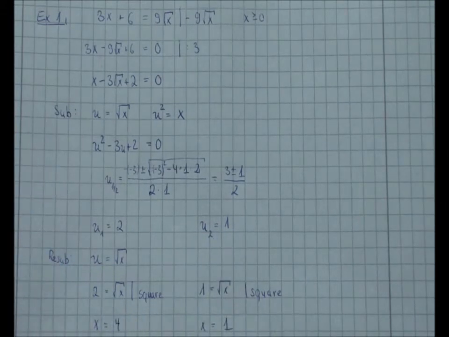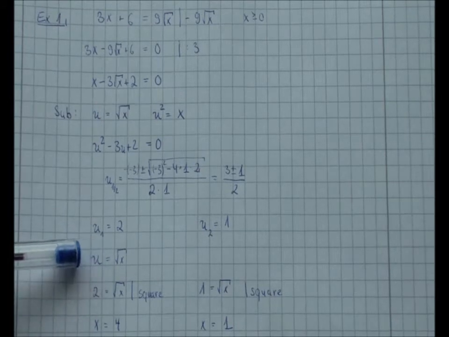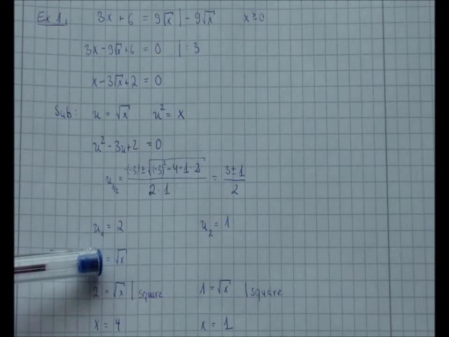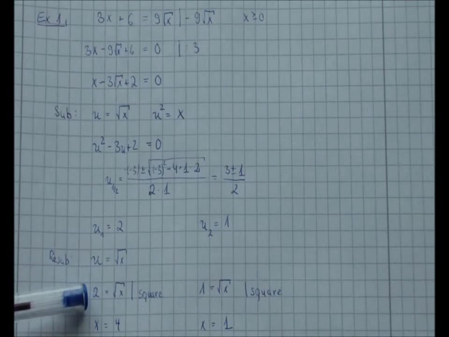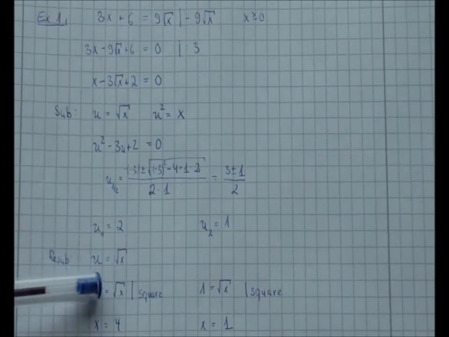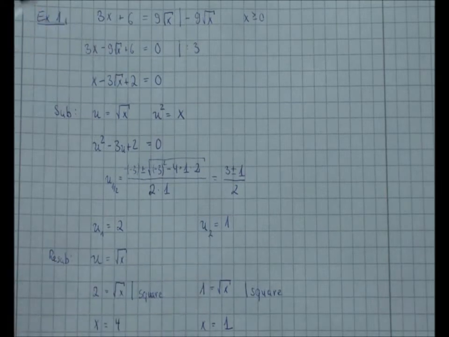Okay, now the next step that we have to do is find the x. And in order to do that, we have to use the resubstitution. First of all, I rewrite the equation of substitution: u equals square root of x. Now we square this on both sides, and we enter the values for u. For example, our first u was just 2, so we have 2 equals square root of x, and on the right hand side we have 1 equals square root of x.